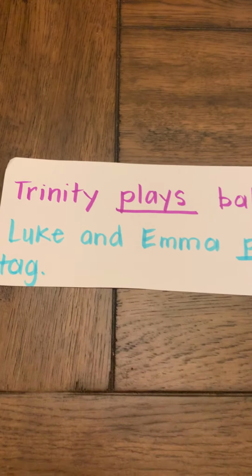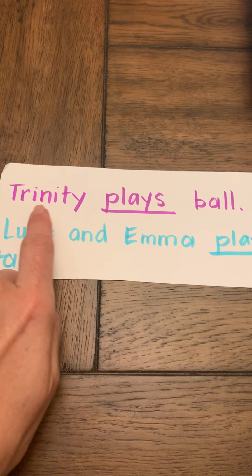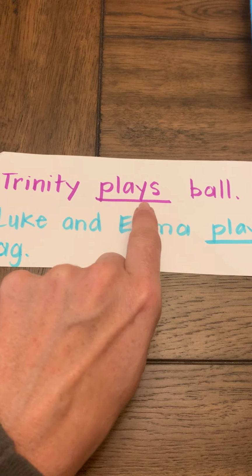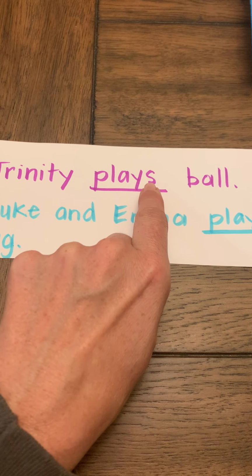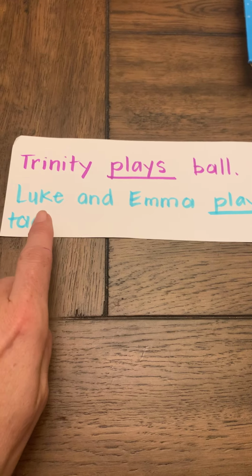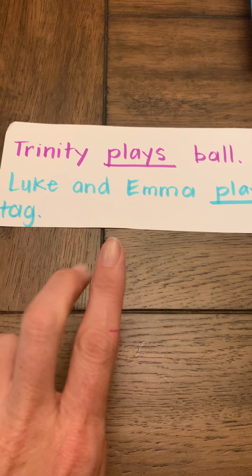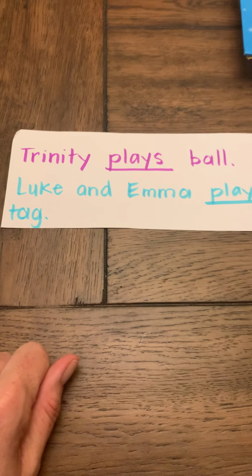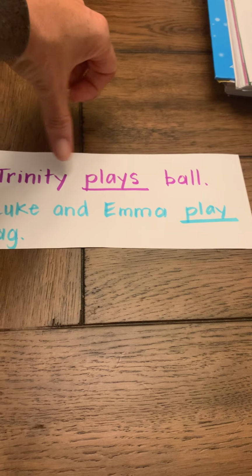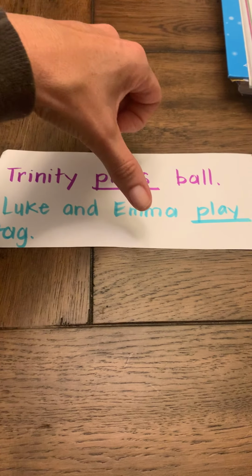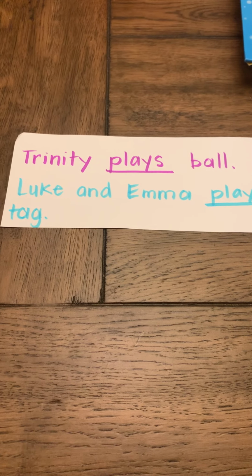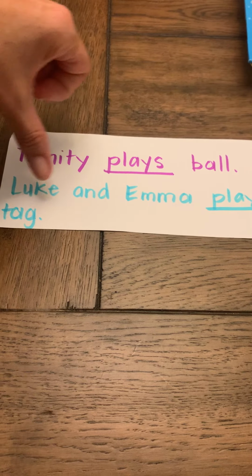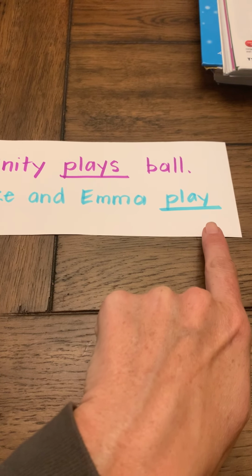I have two sentences here. The first one, read it with me, says Trinity plays ball. Trinity is one person. So notice how the verb plays has an S. Let's look at the next sentence. Luke and Emma, that's two people. Our subject is two. Luke and Emma play tag. So when it's one person, Trinity plays, but Luke and Emma play. That's when we have subject and verb agreement. When you have a single subject, your verb ends with S. When you have a double subject, your verb does not end with S.